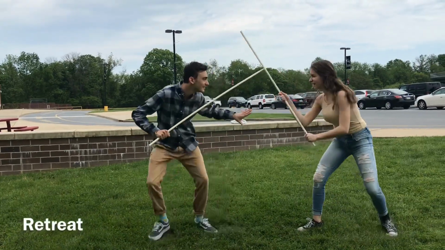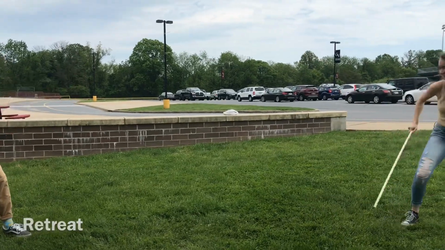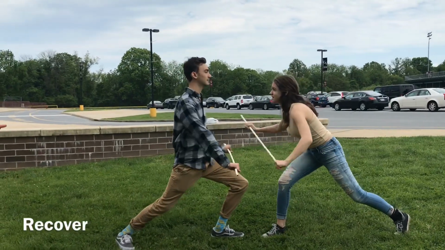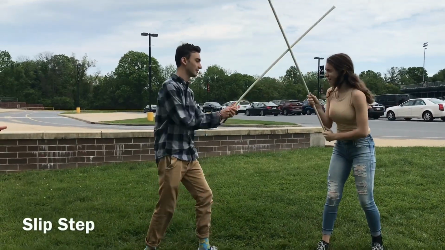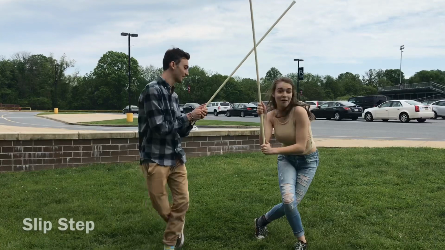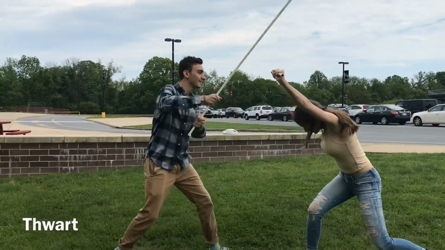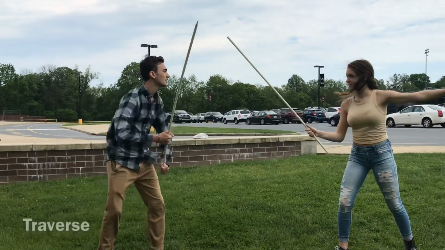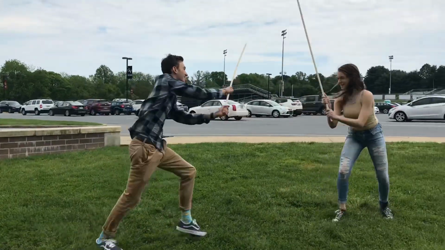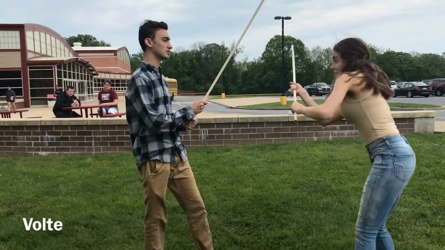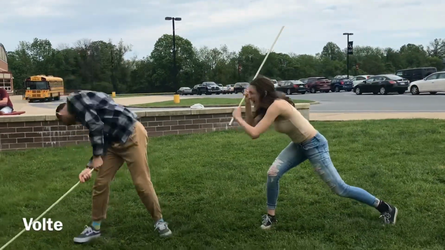Retreat is linear footwork carrying the body backwards by moving the rear foot first, followed by the lead foot. A recover is carrying the body to an on-guard position from a lunge. A slip step is when the moving foot slips behind the stationary foot. A thwart is the same body action as the lunge, used in conjunction with a defensive action. A traverse is an advance or retreat in any direction. A volte is circular footwork which removes the body from the line of attack by swinging one foot behind the other, turning the body.